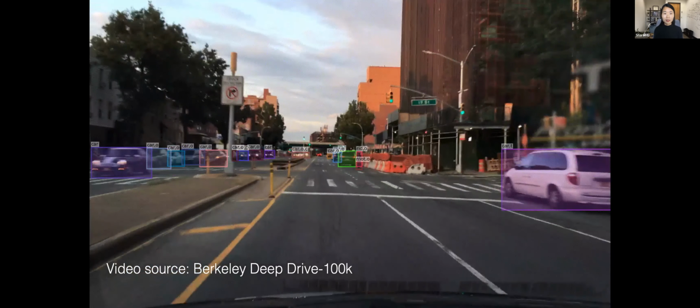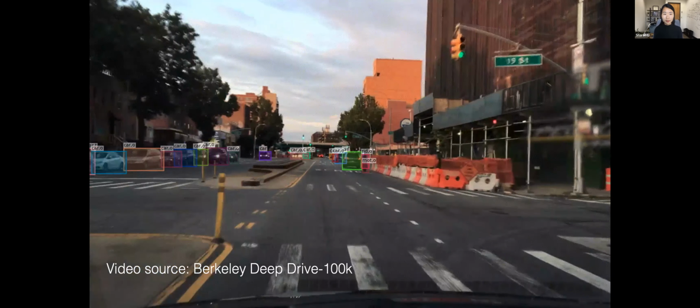I would like to start the talk by showing you this video. This is a model trained on the Berkeley Deep Drive 100K dataset, performing bounding box tracking on the road. Whenever we see videos like this, we make an overly positive impression of how remarkable deep learning models have evolved to be, which is true in a lot of cases.